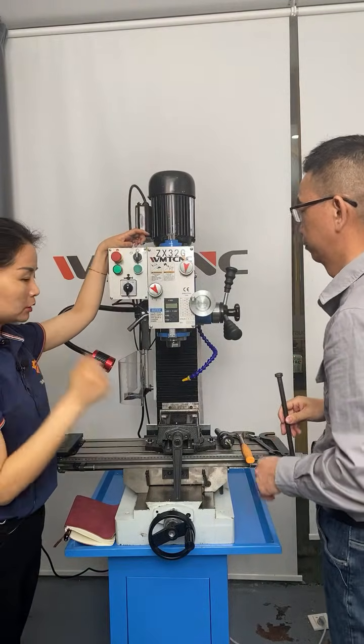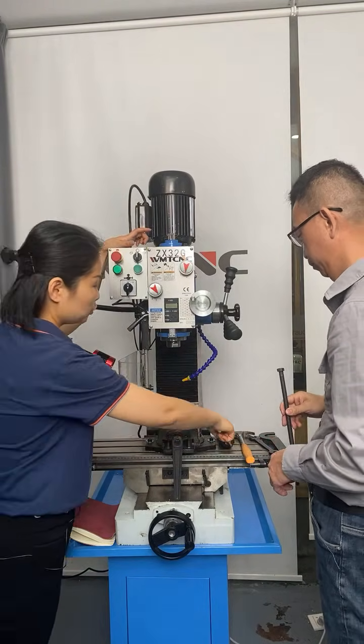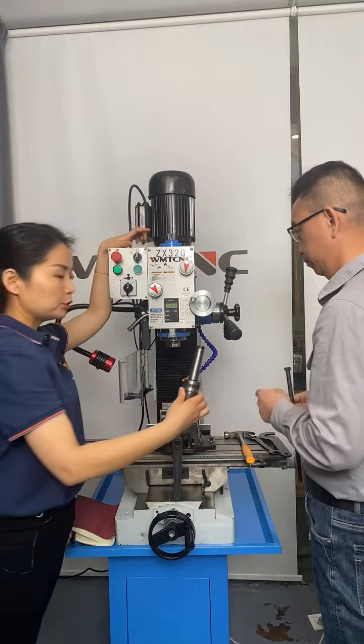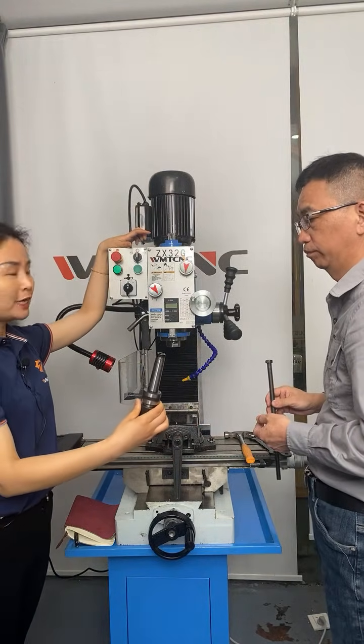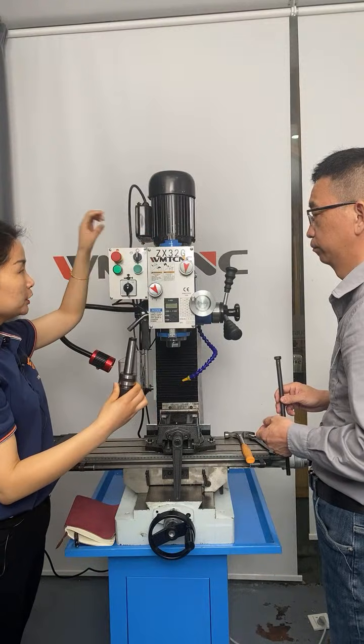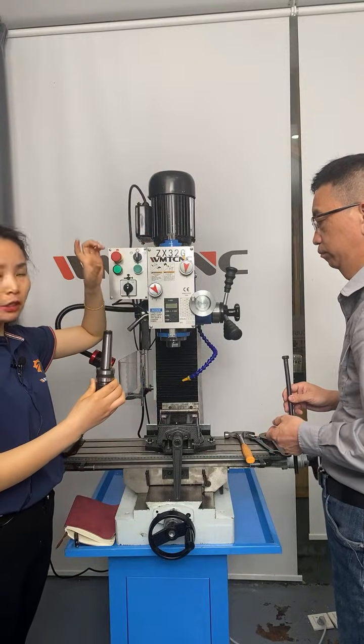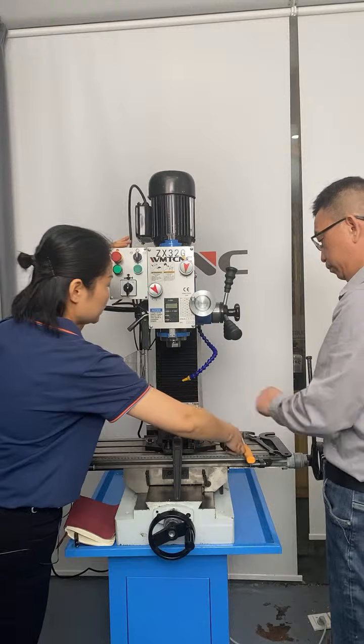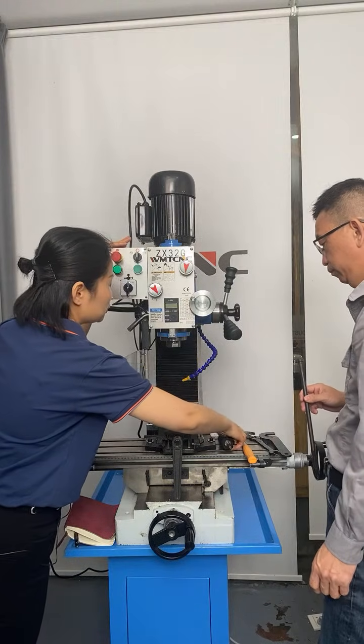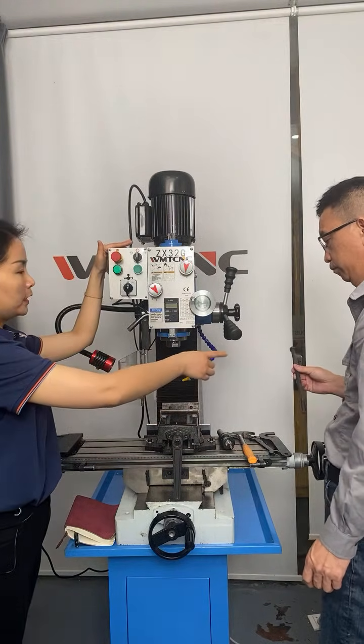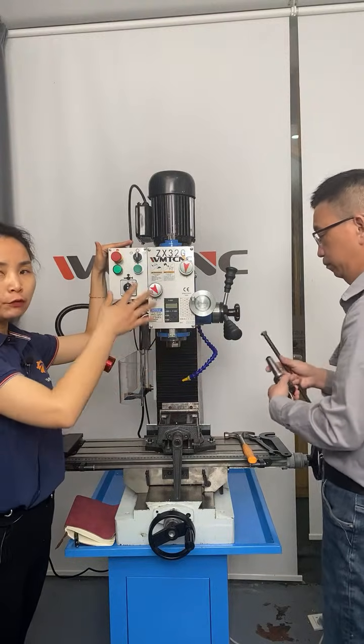That is because the tie rod connected to the drill chuck is very tight. So we need to hit it to make it a little loose, and then you need to turn and loosen the tie rod fully.